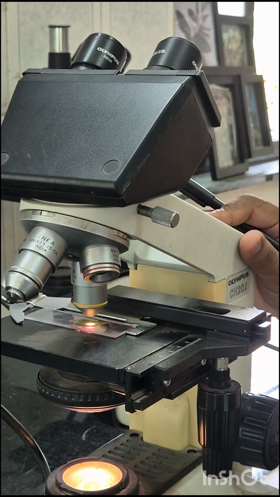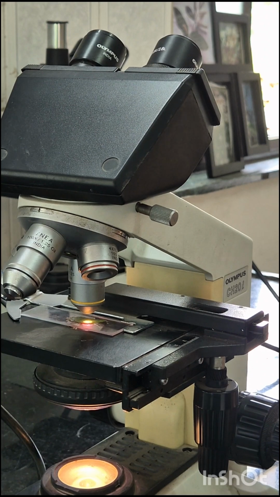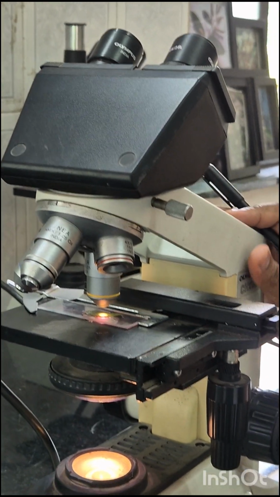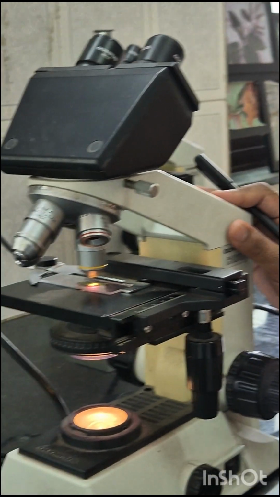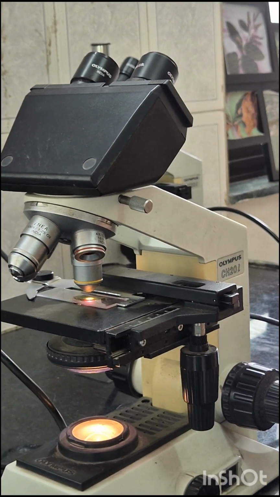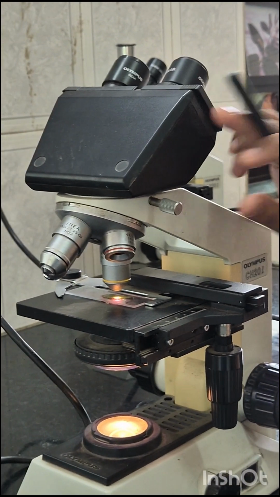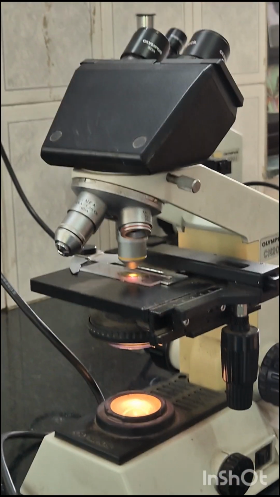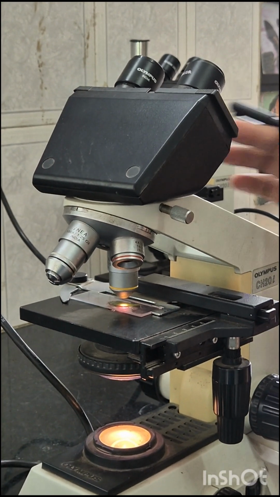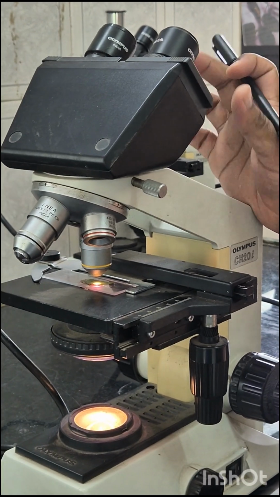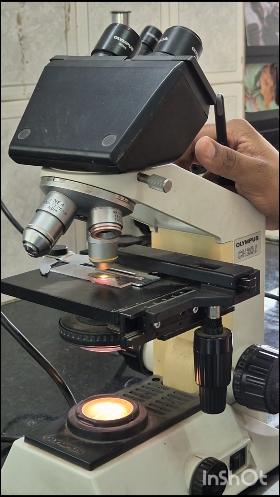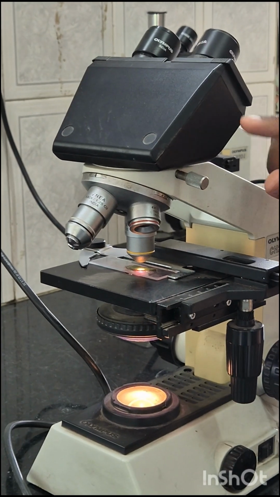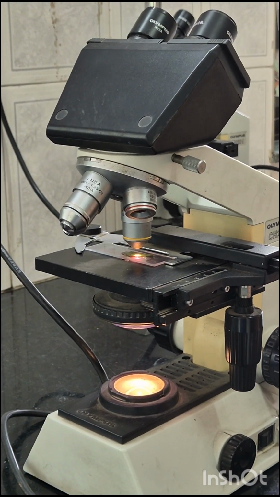Then we can see the structural parts of a microscope and their different functions. There are three structural parts of the microscope: head, arm and base. What is the head? The head is a cylindrical metallic tube that holds the eyepiece lens at one end and connects to the nose piece at the other end.